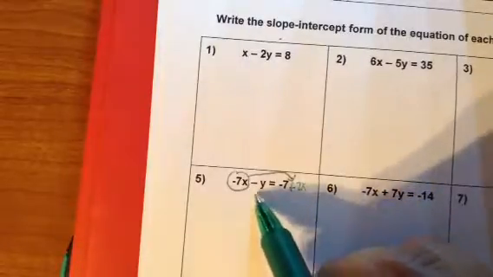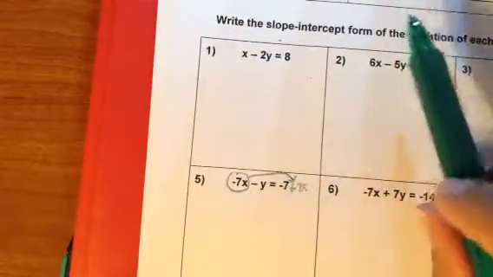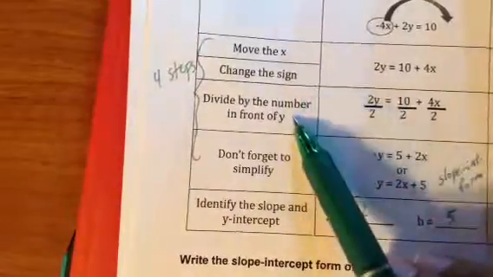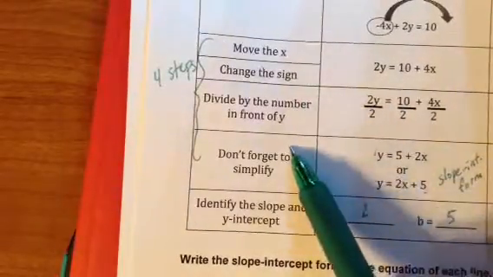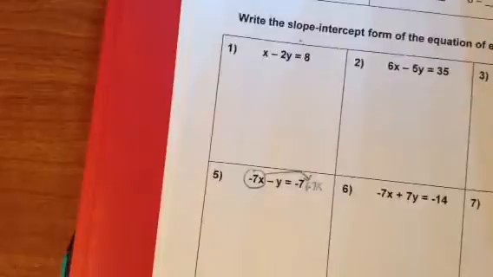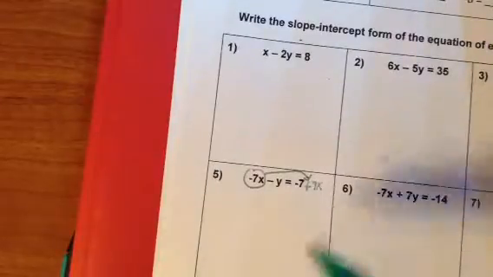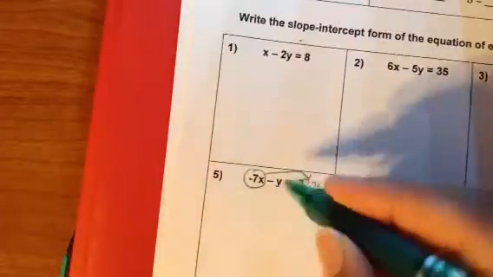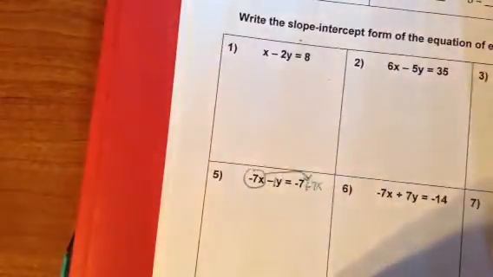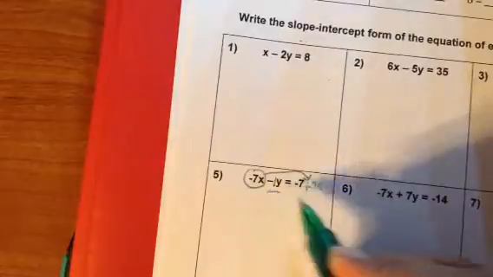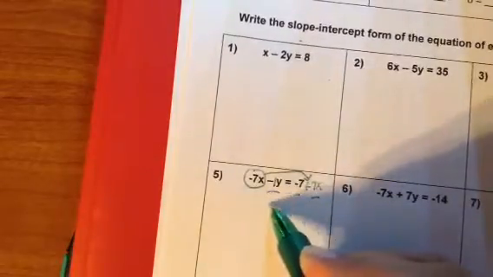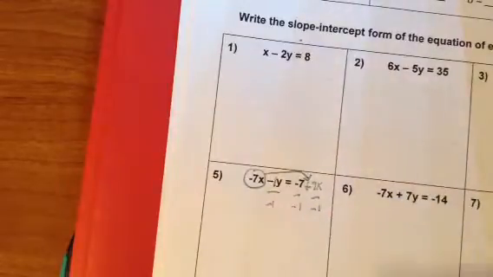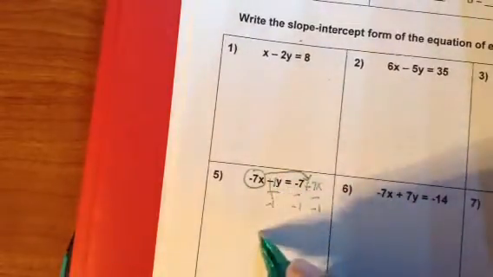So what's the number in front of the y? That's our next step. Remember, move the x, change the sign, divide by the number in front of the y. Don't forget to simplify. So we've done the first 2 steps. So now we've got to divide by the number in front of the y. Well, the number in front of the y is technically a negative 1. So what we're going to do is divide all of these by negative 1. So this will reduce and you're left with y.